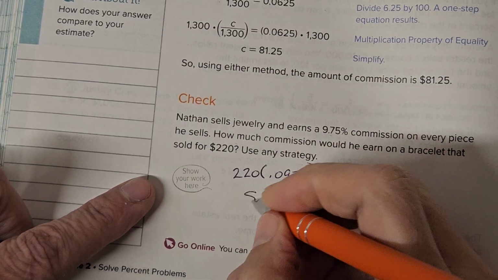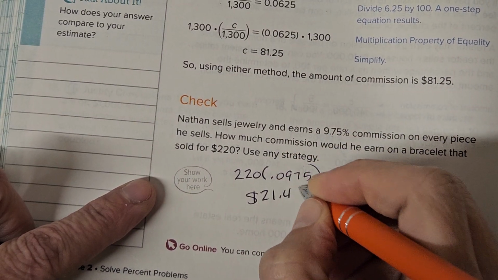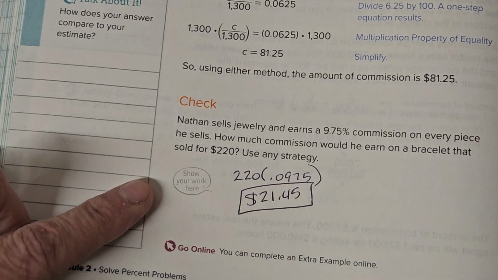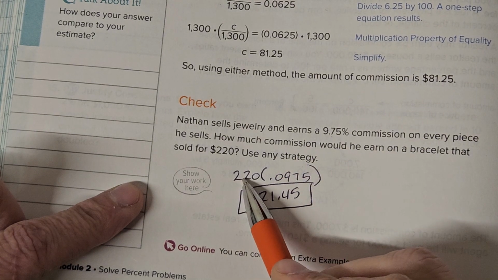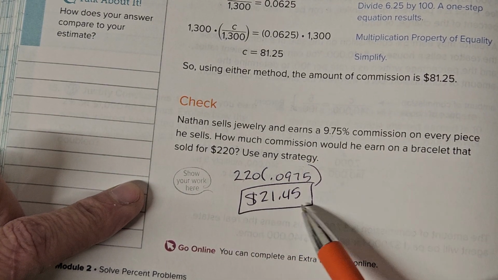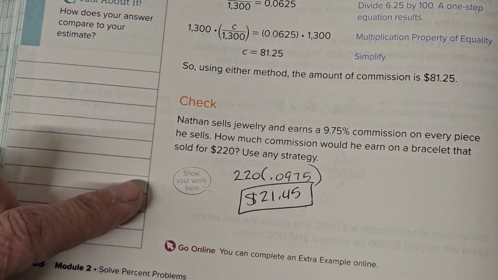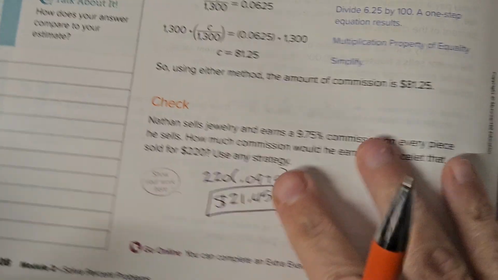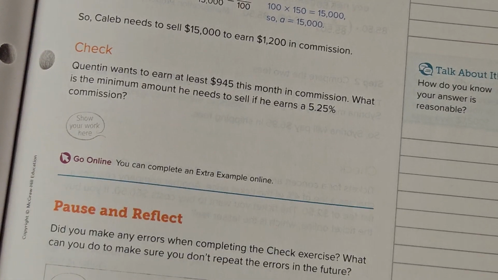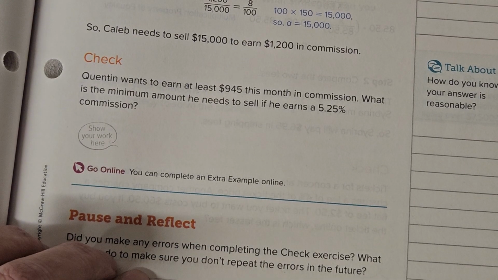He would earn $21.45. The price of the item he sold times his percent commission, the dollars in commission. Pretty simple, huh? Now that you know all this other stuff, this one seems fairly simple.